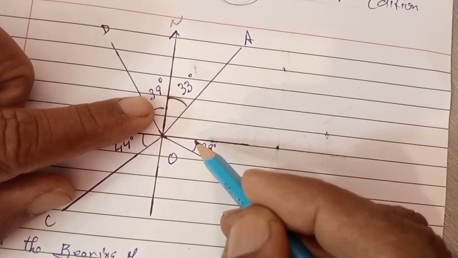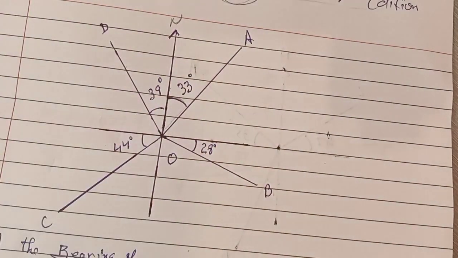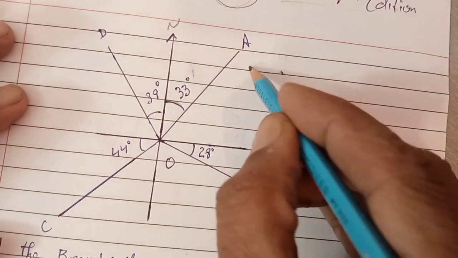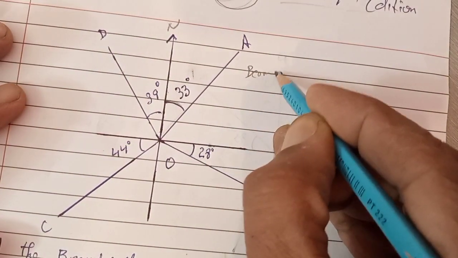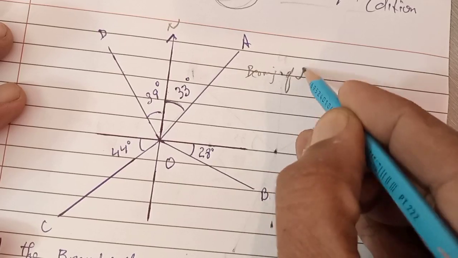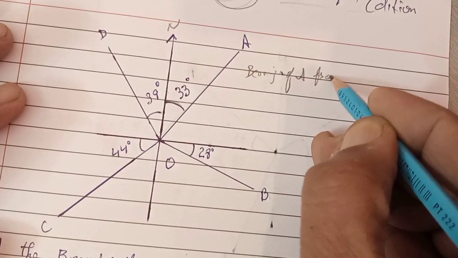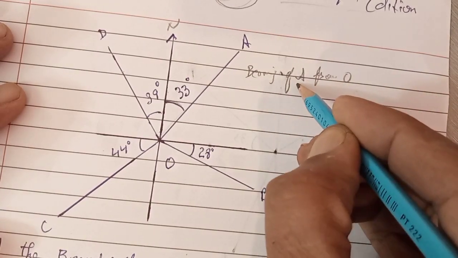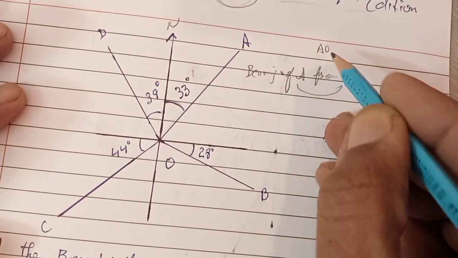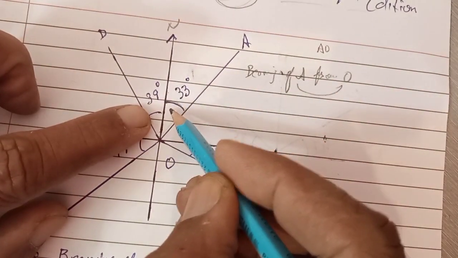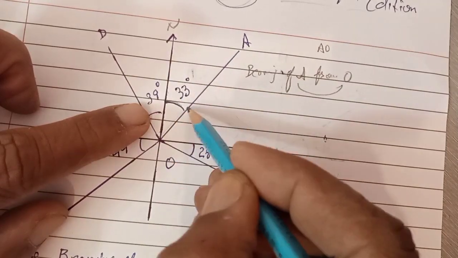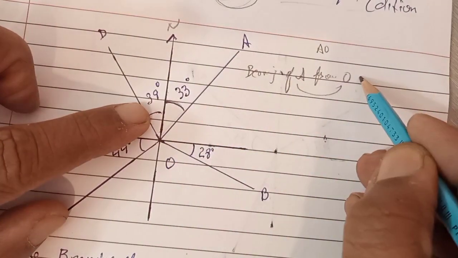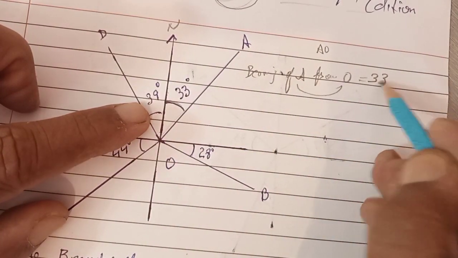In this figure, the bearing of A from O means the AO line. The angle drawn between the North Pole and the OA line is 33. Over here the bearing is 33.